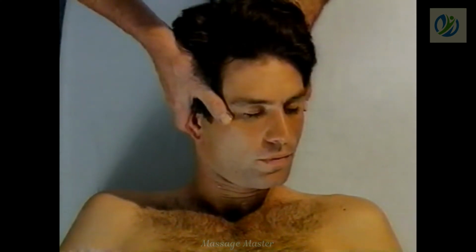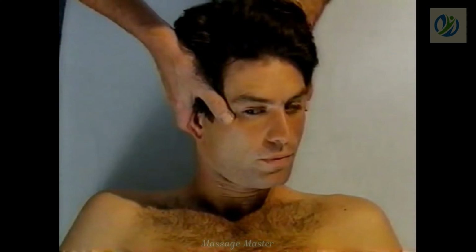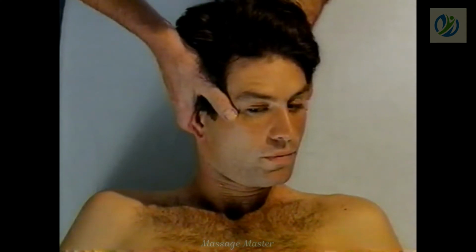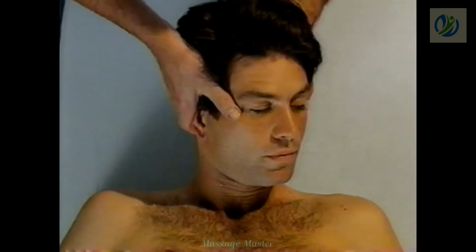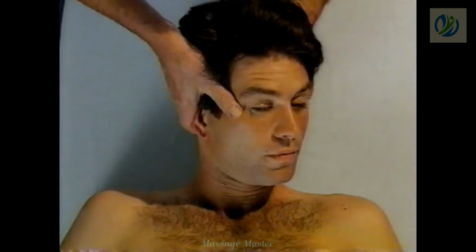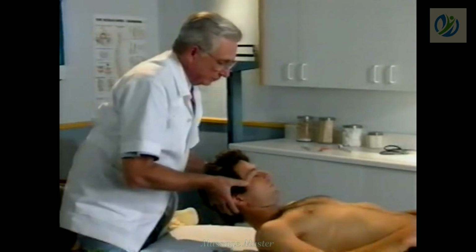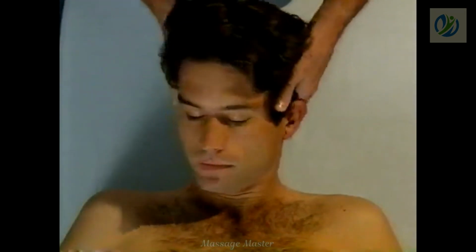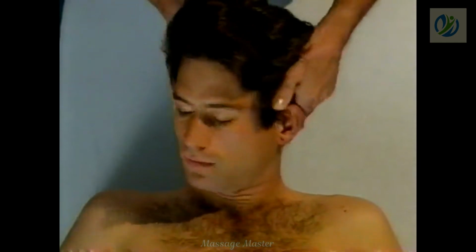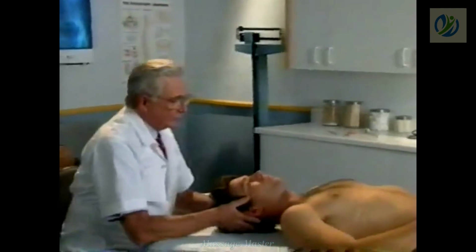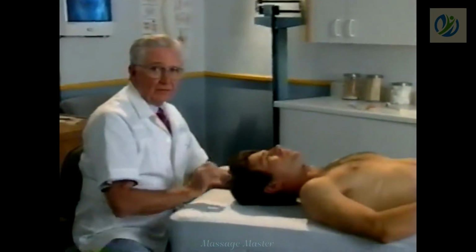We can use eye movement also. Just look right. Look left. As he looks left, I can take up the slack. Look right, resist that because it's a right rotational effort. Stop, look left. Now look right again and relax. When we have done that 3 to 4 times, maybe 5, we'll go back and retest. Take him into the normal range. And we have improved the amount of rotation to the left of the atlas on the axis.